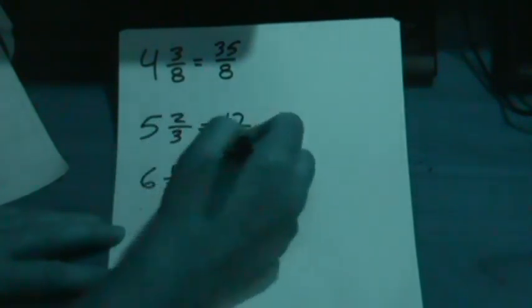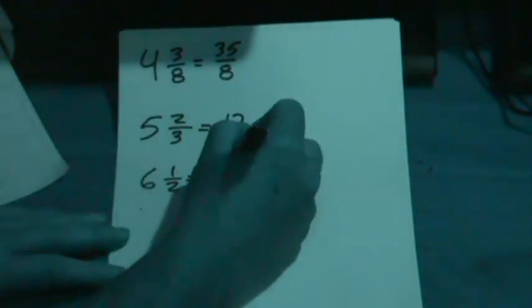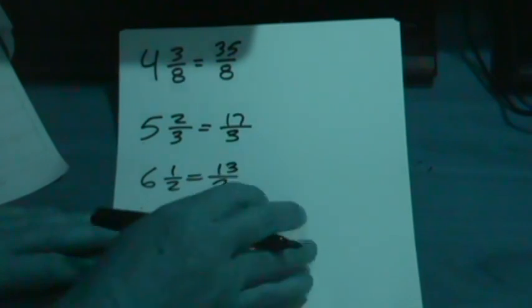Let's do the next one. 6 1/2. Remember, your denominator is going to stay the same. You're going to multiply the denominator with the whole number and then add on the numerator. Pause. And welcome back. 2 times 6 is 12, right? 2, 4, 6, 8, 10, 12, plus the 1 is 13, and we have 13/2.